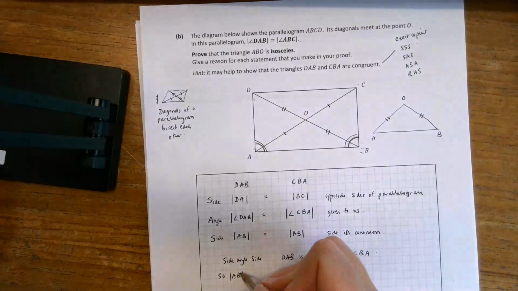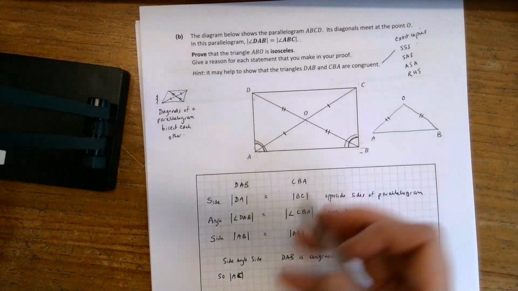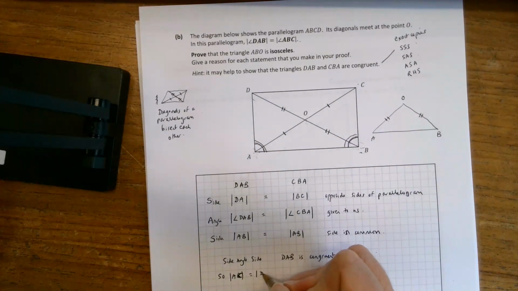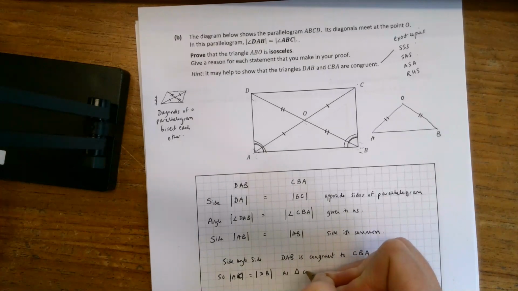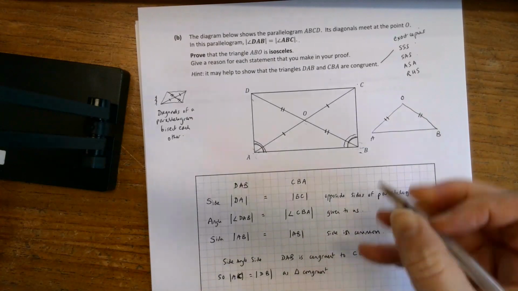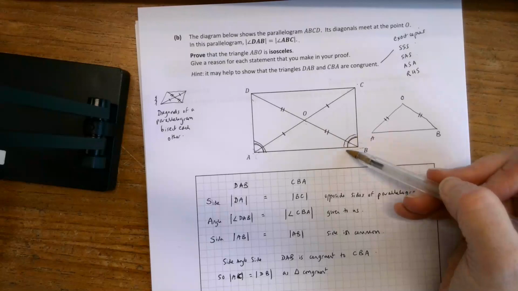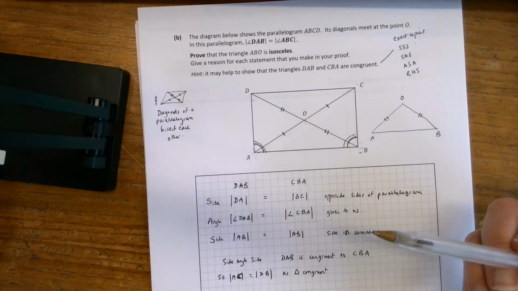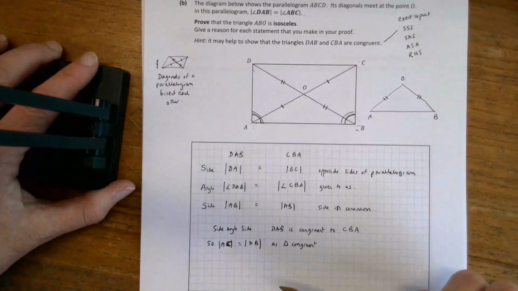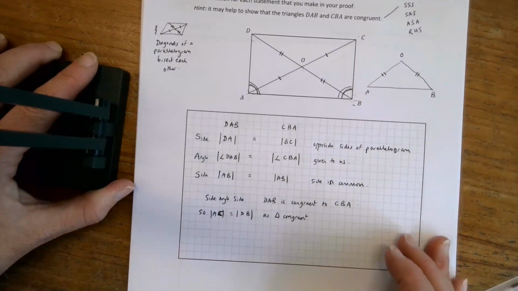The length AC must equal the length DB, as the triangles are congruent. So they are the sides opposite this angle. This side is opposite this angle, and this side is opposite this angle. So they must be the same length, because those angles are the same size.